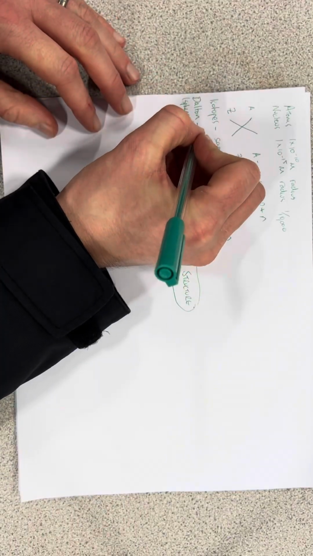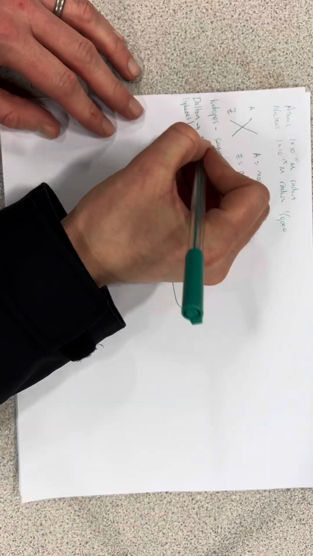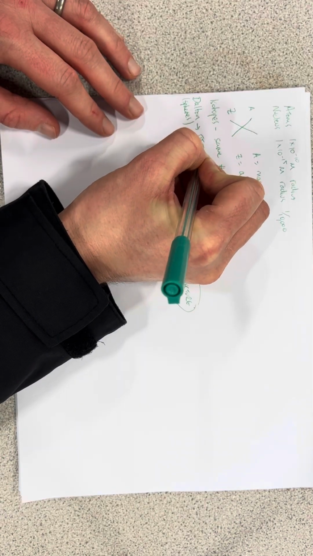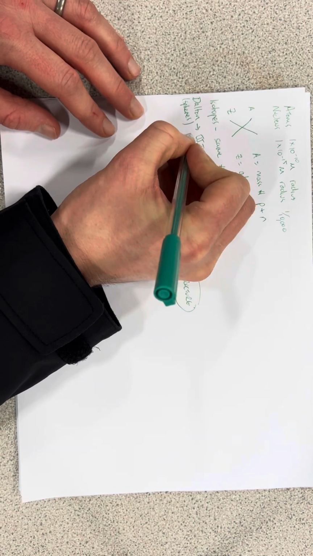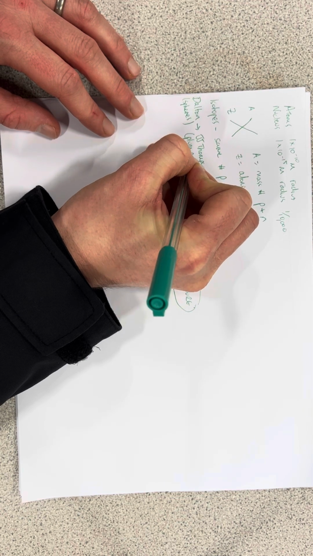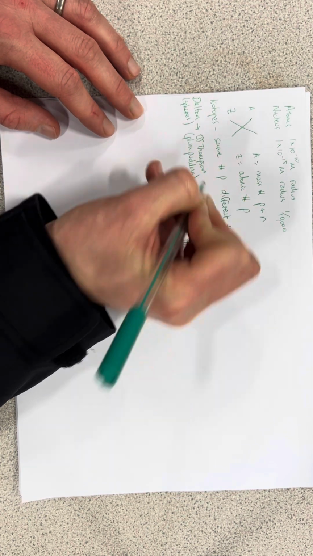Now, what happened after this was they discovered the electron, so I'll put J.J. Thomson here. They discovered the electron, and then this plum pudding model was the model that everyone agreed upon. So this was the idea that the atom is a ball of positive charge with little negatives dotted throughout it, like the plums in a plum pudding.